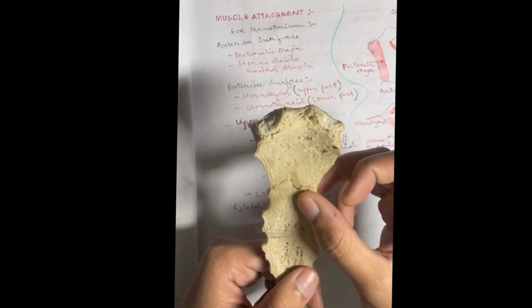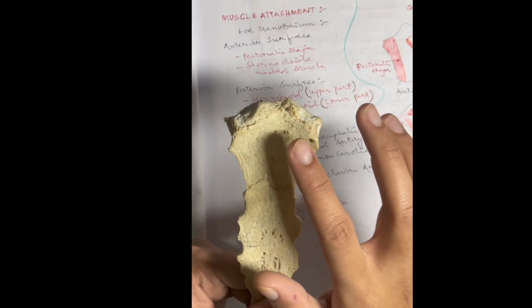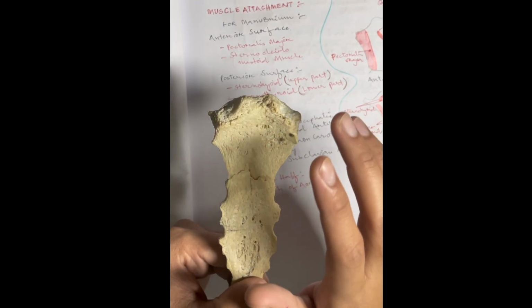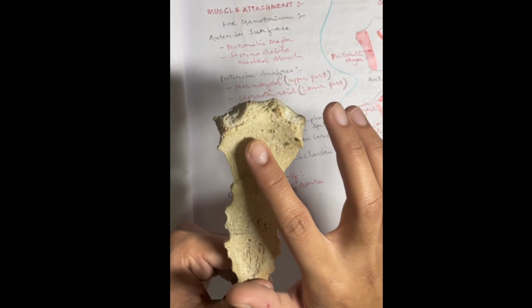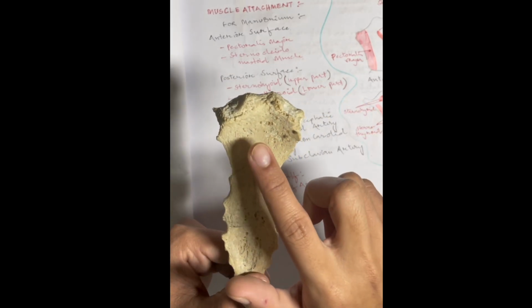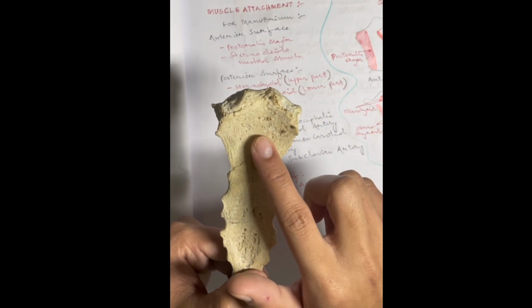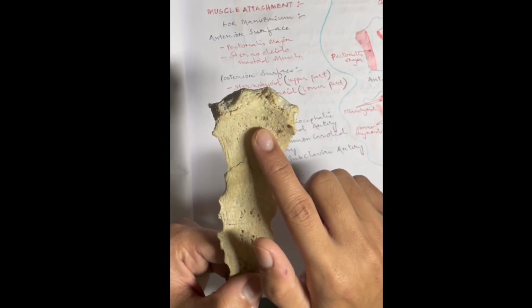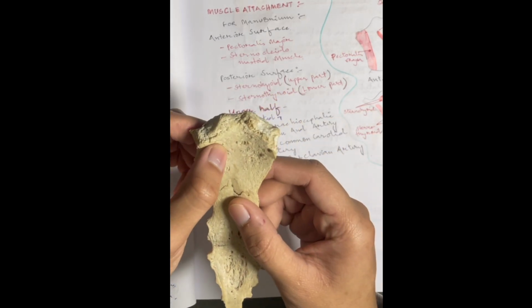Now come to the relations. The posterior surface of the manubrium is related on the upper half and the lower half. The upper half is related with the left brachiocephalic vein, the brachiocephalic artery, the left common carotid artery, and the left subclavian artery.